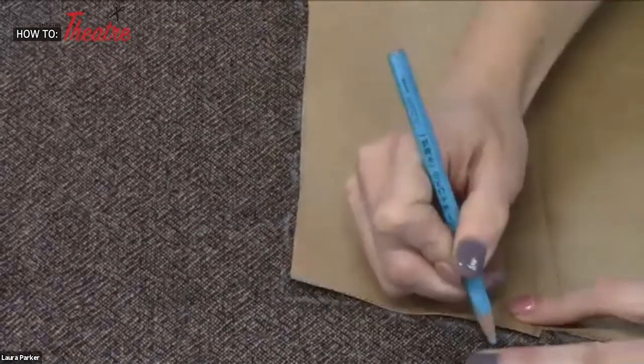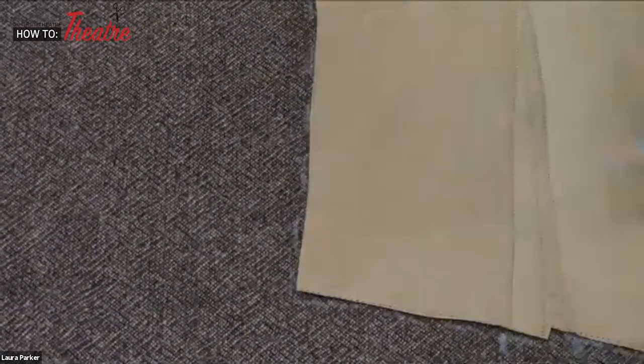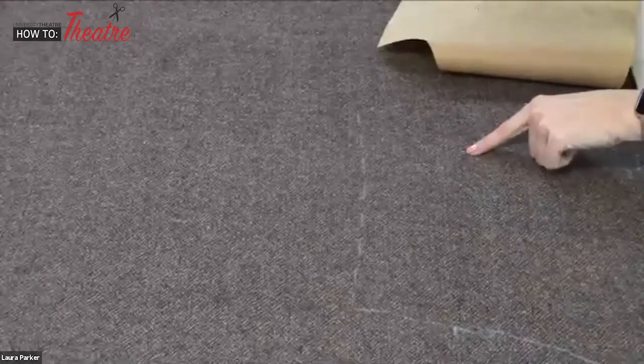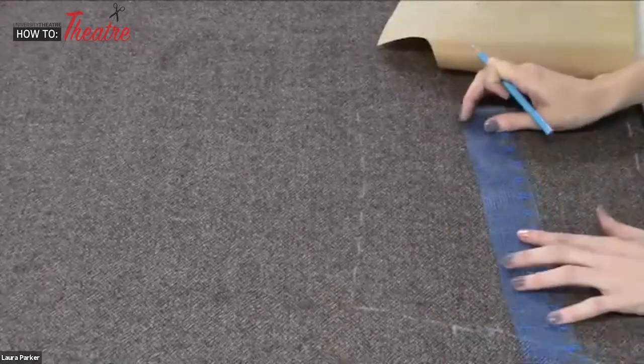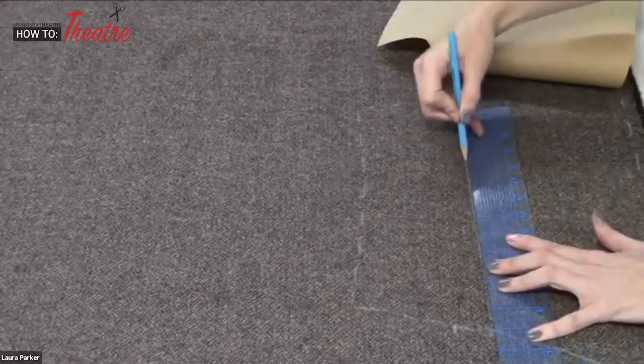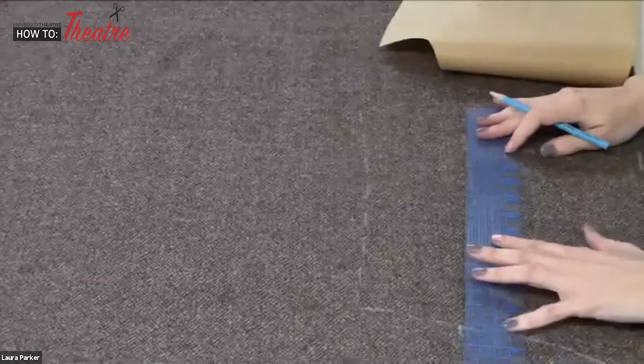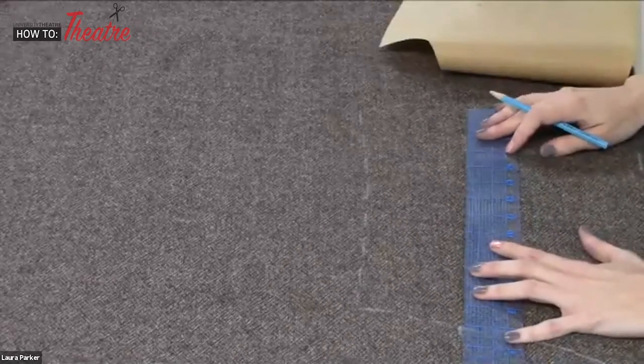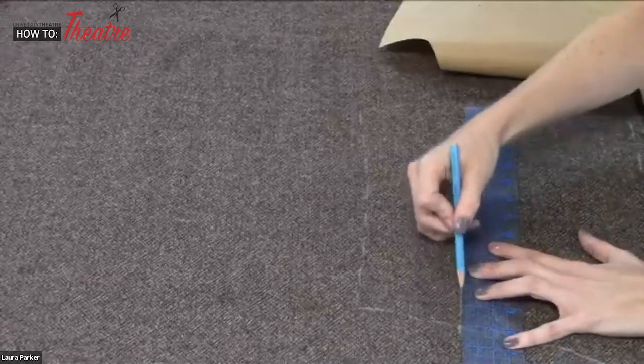We're going to mark, and we're going to mark, and then we can lift up our pattern piece so we can see the top, that point of the dart, and we can just use our ruler and connect the dots like that. And that will accurately transfer that dart onto your fabric as well.